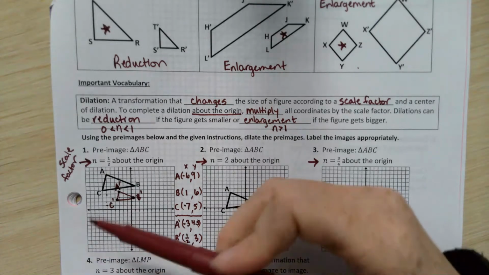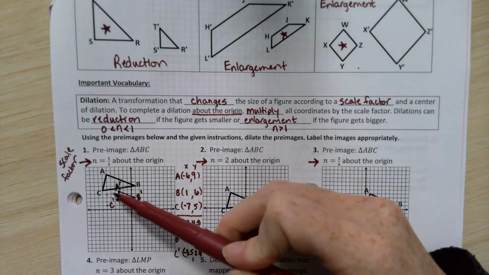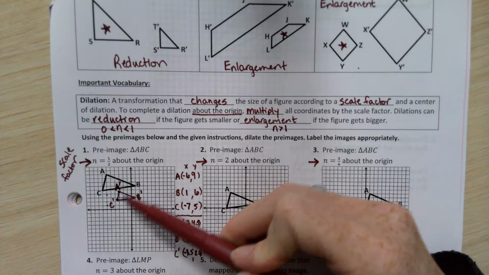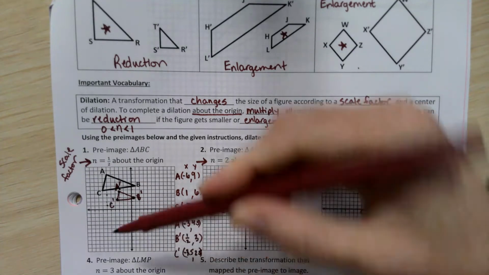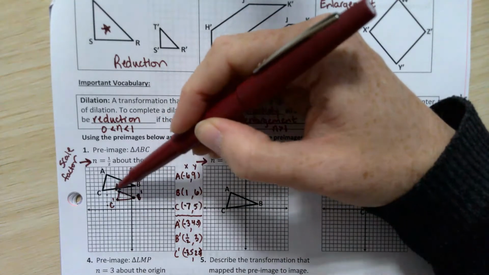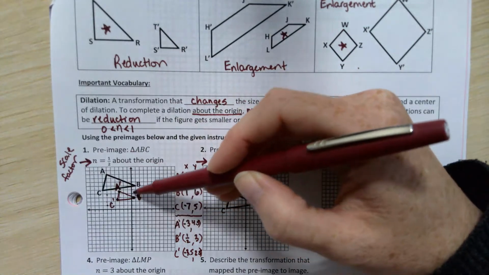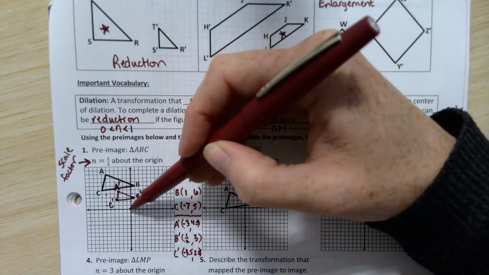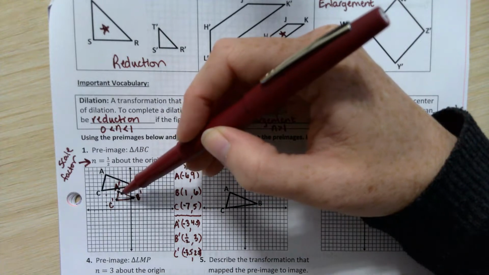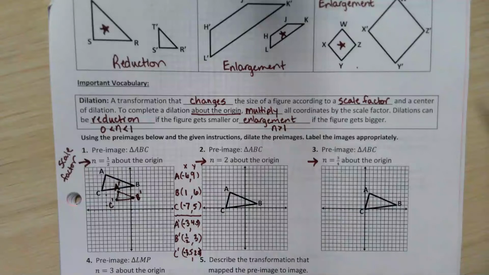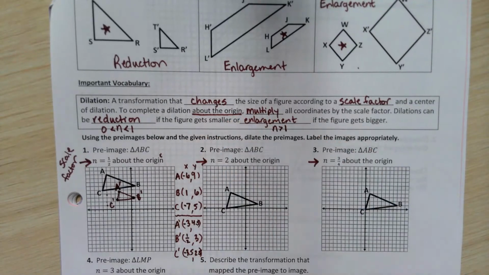And so we notice that each of these sides of the image are half the distance of the pre-image. That's what that scale factor of a half does. And then also these points are half the distance the original pre-image points were from the origin. So if we imagine how far away A was from the origin, A prime is only half as far. So it's pulling that shape back in closer to the origin because we're using the origin as the center of dilation.